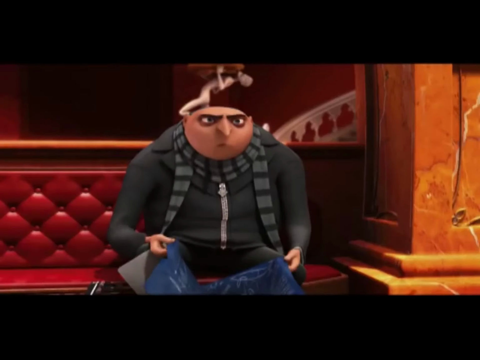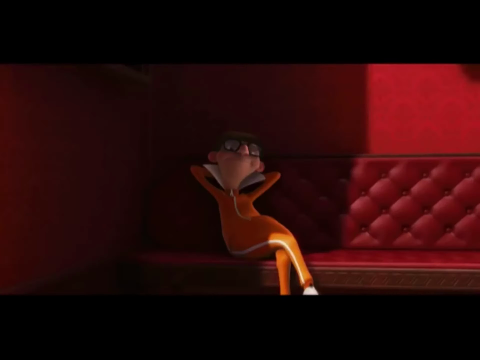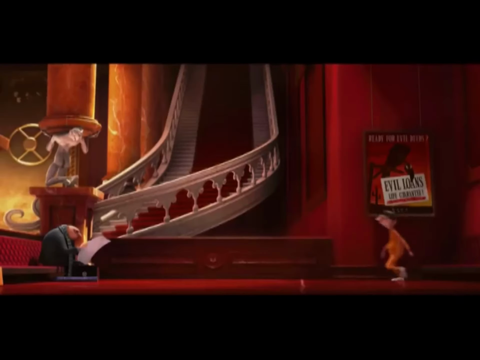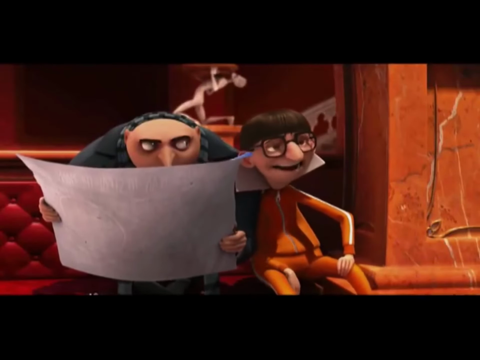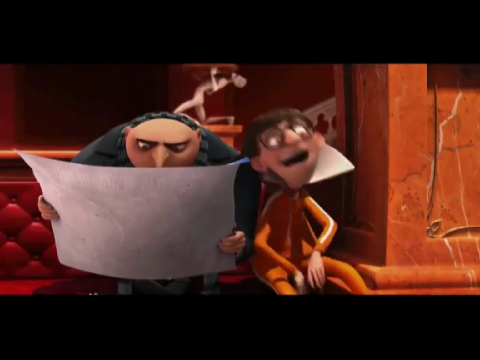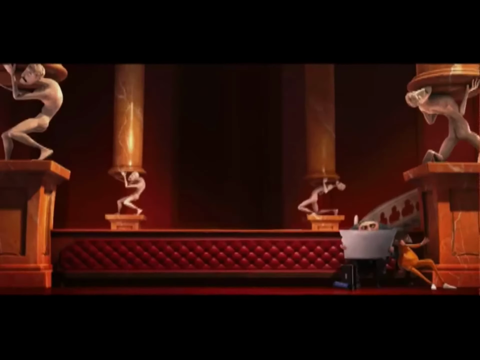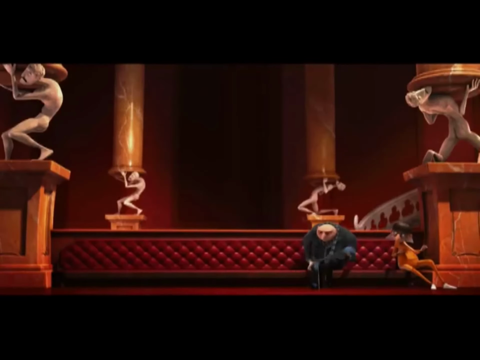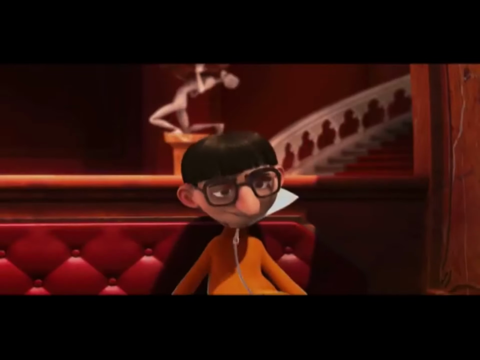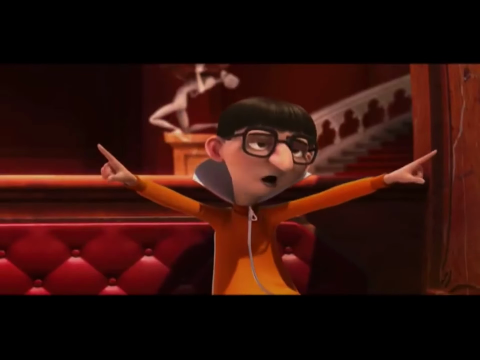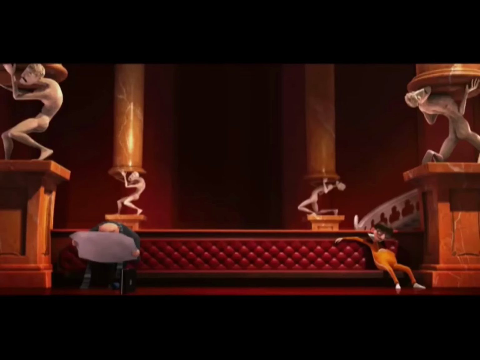Hey, let's start this lesson on vectors with a clip from Despicable Me. I'm applying for a new villain loan. Go by the name of Vector. It's a mathematical term. Quantity represented by an arrow with both direction and magnitude.